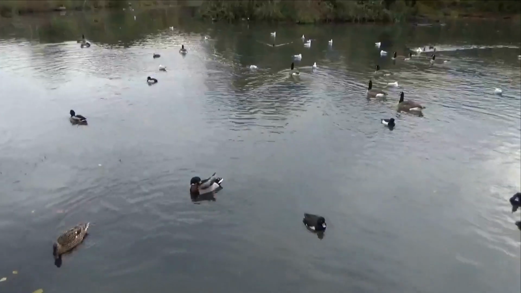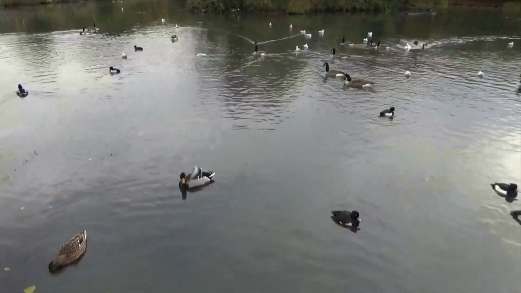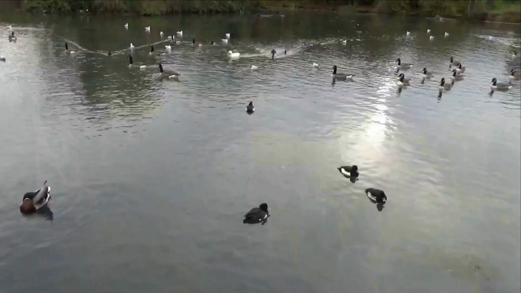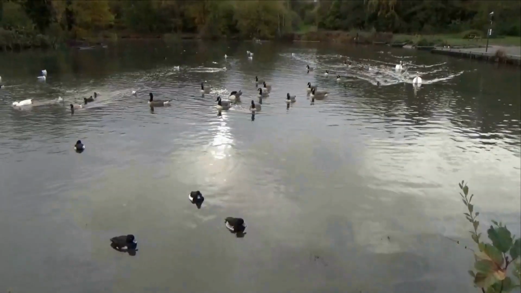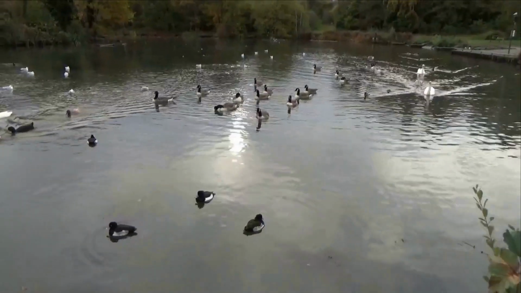Let's take a few quiet seconds to watch and listen to the wildfowl on my local pond. The scene is full of things filling our senses: the sight of the swans and geese, the sound of the ducks, the colour and depth of the pond.